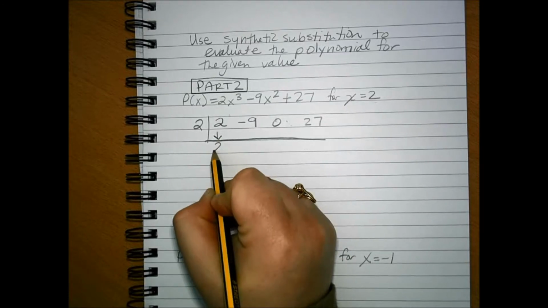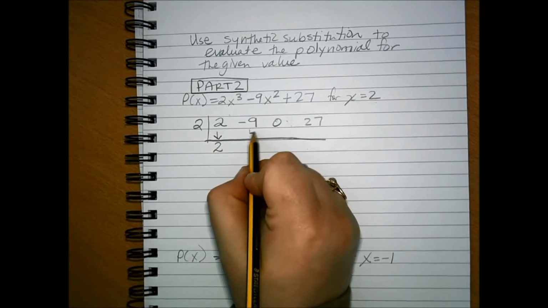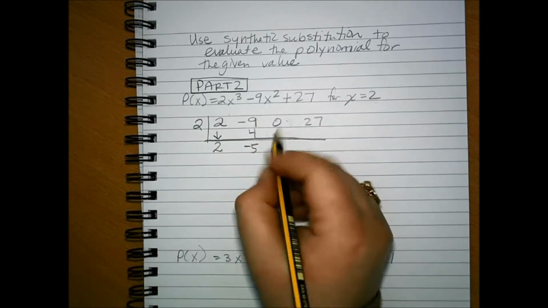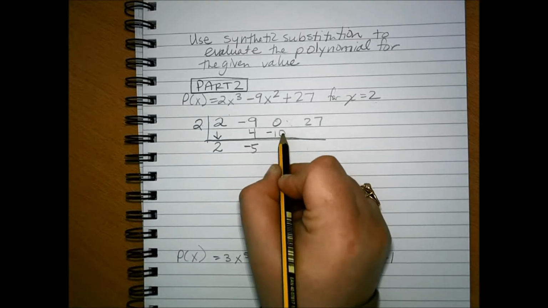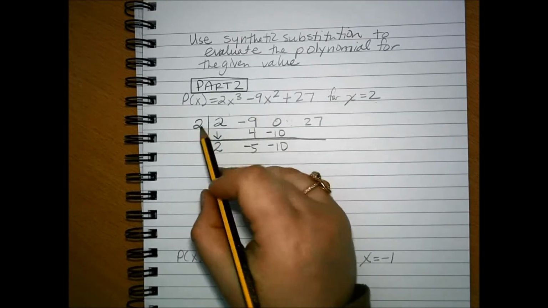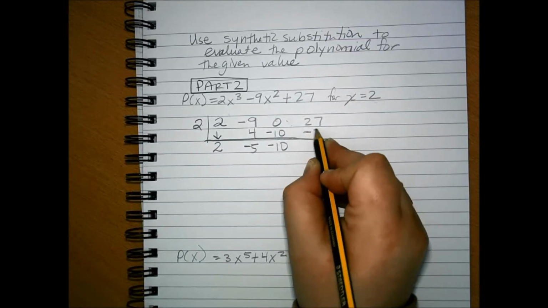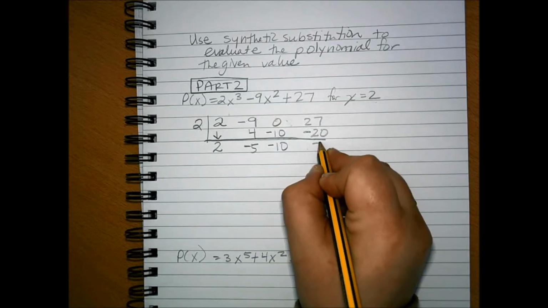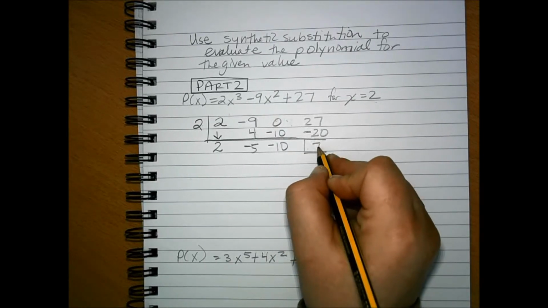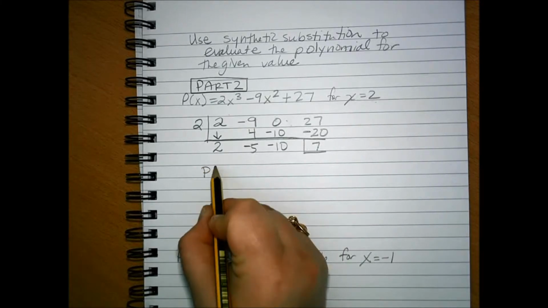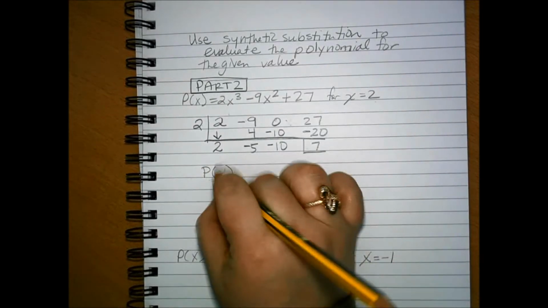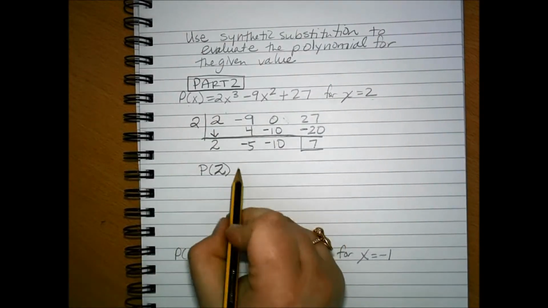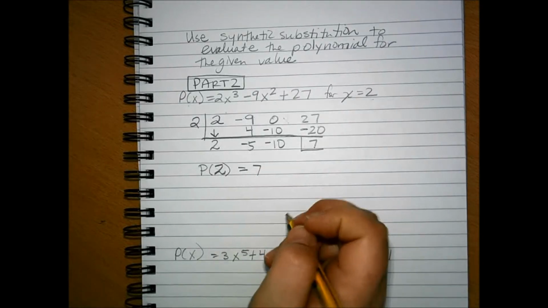So we're going to still bring down the 2. We're still going to multiply 2 by 2 to get 4. We're going to add -9 and 4 to get -5. Multiply 2 times -5, get -10. 0 plus -10 is -10, and 2 times negative 10 is negative 20. 27 plus negative 20 is 7. This is now my answer. I'm basically saying that the value of an input of 2 of the function p of x is 7.